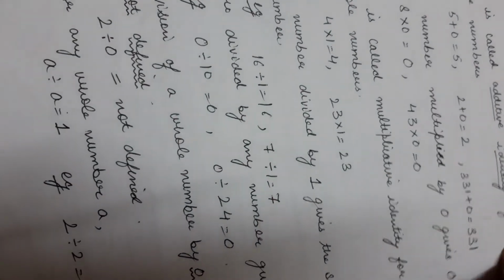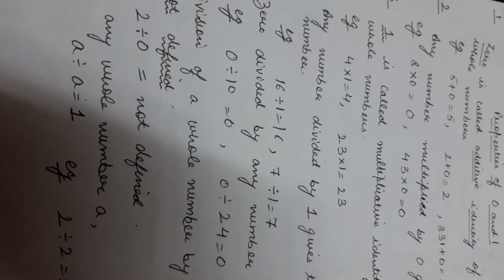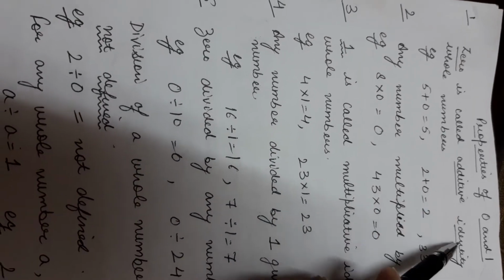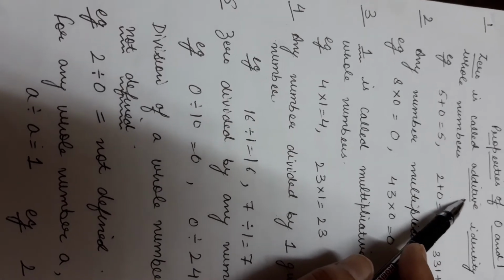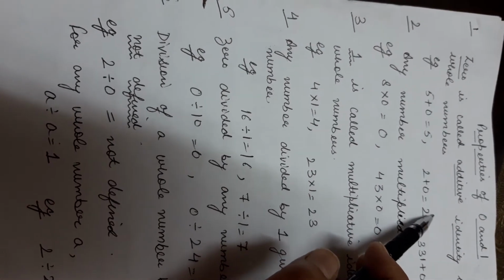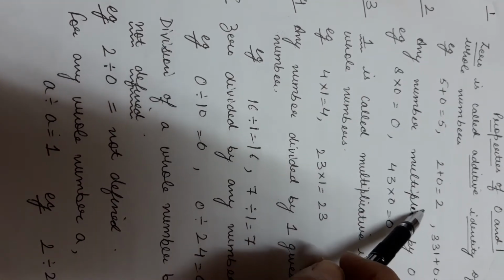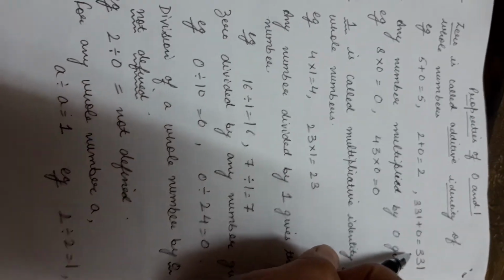Next, properties of 0 and 1. Now the first property is 0 is called the additive identity of whole numbers. Additive identity means when a number remains same. Additive means addition. It means if I add 0 to any number, the answer remains same. For example, 5 plus 0, answer is 5. 2 plus 0, answer is 2. 331 plus 0, answer is 331.